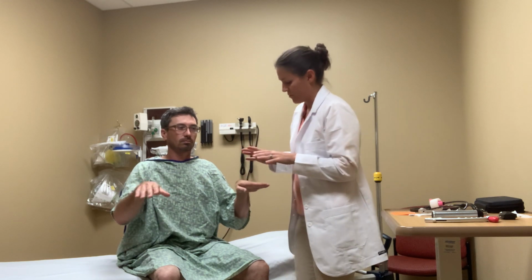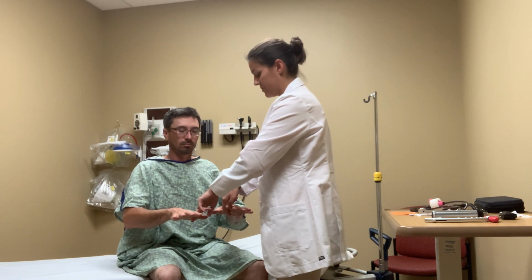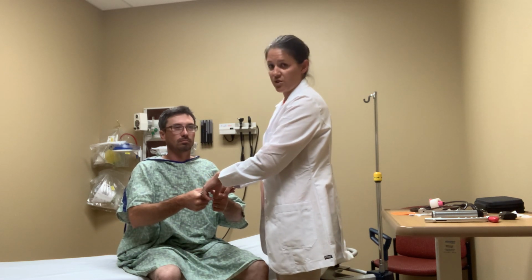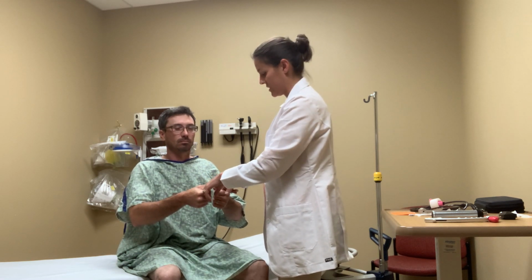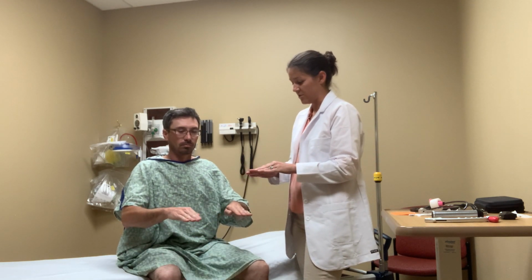Great. We're going to check fingers at this time. I'm going to just have you do grip strength first. This checks for cerebral function as well. If you could just squeeze as hard as you can, great. We're going to abduct the fingers and adduct the fingers as well.